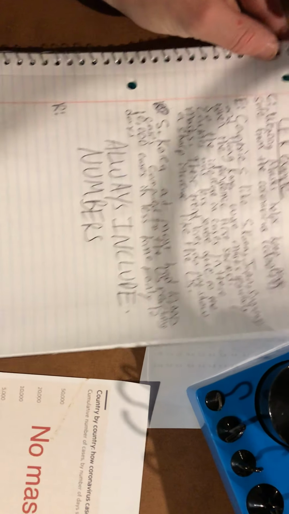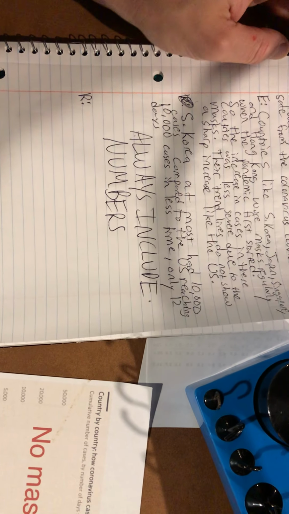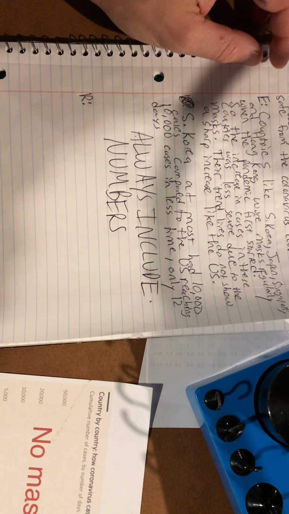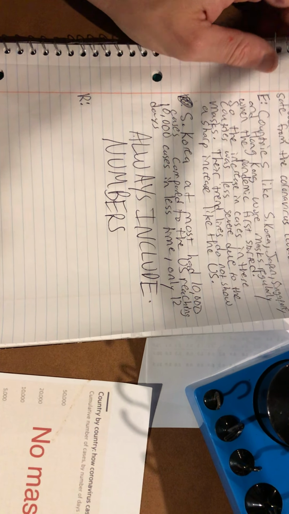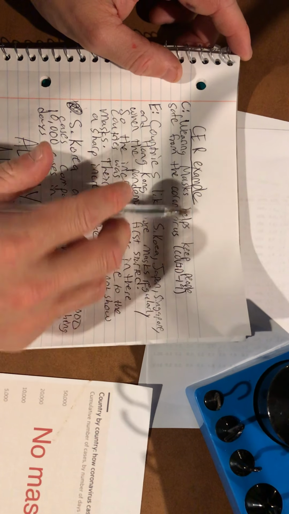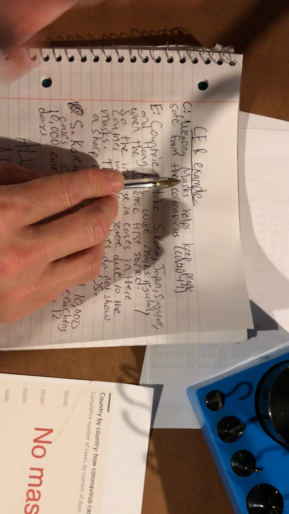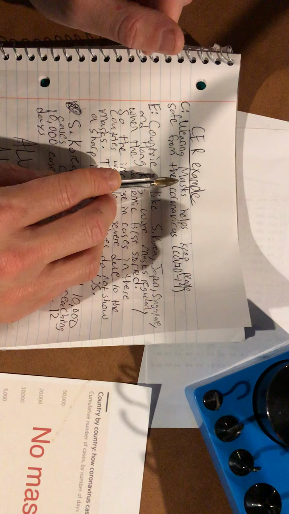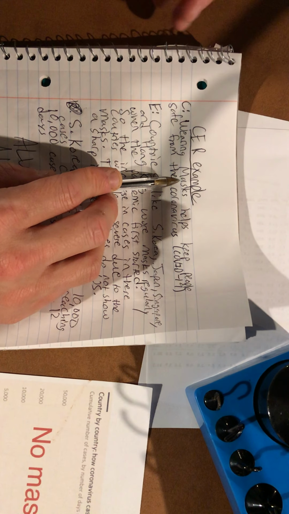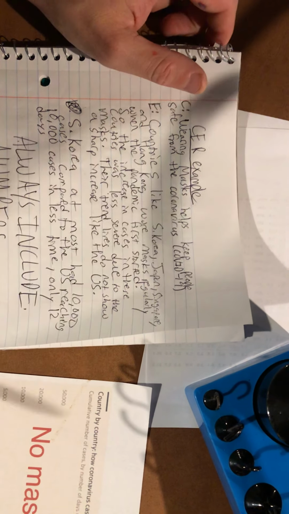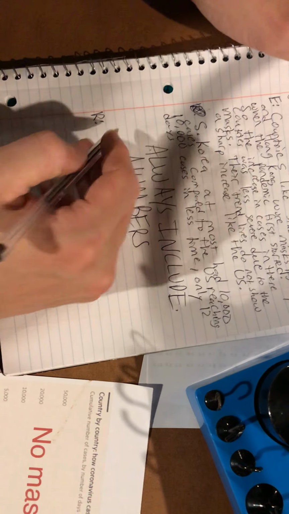So for reasoning, we have to talk about the theory, the how and the why, okay? Remember what our claim was. We're saying why. Now we're saying what's not just the numbers which back up that masks help, but why do they help? What about masks physically? What do they do? You know, what's the theory there?